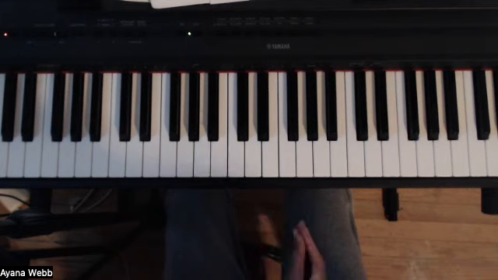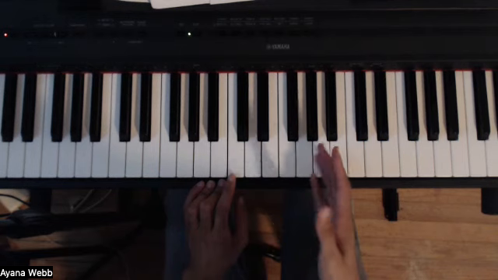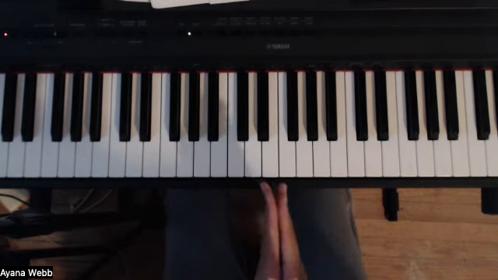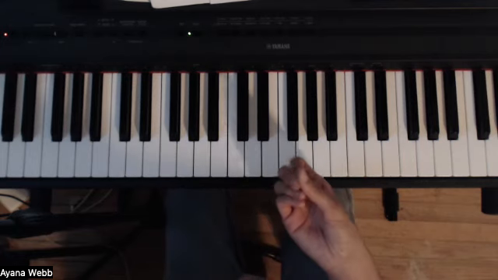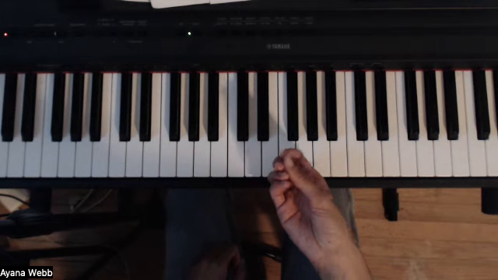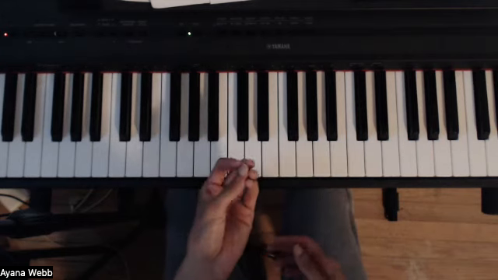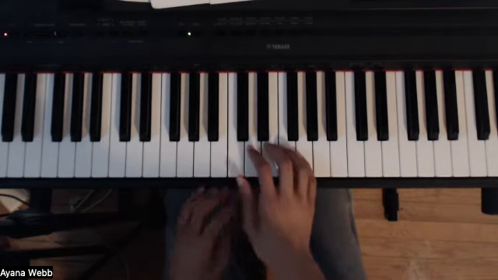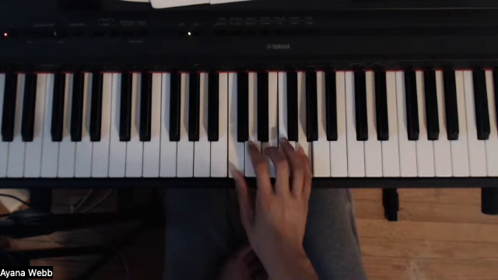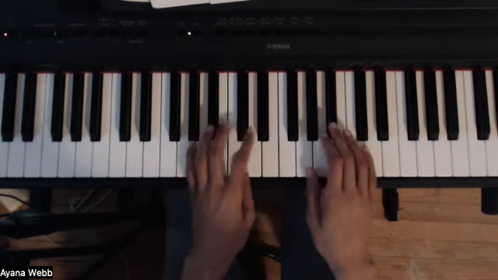Now, what is a chord? There is what we call a major triad, and a triad is just a 3-note chord. That's why it's called a triad. So there are major triads, and then there are minor triads. A chord sounds something like this, or it could sound like this, or it could sound like this.